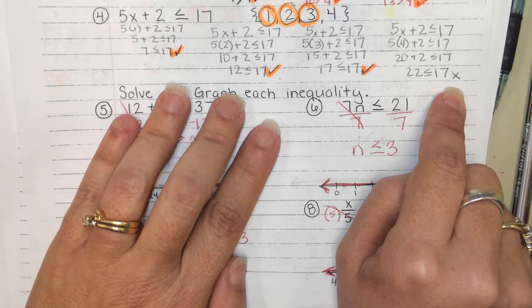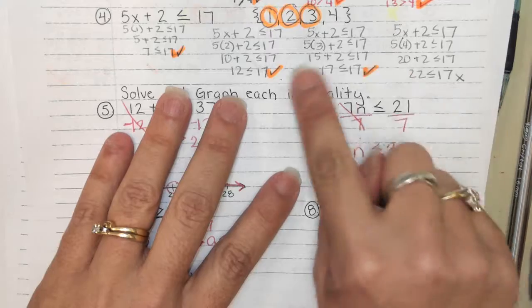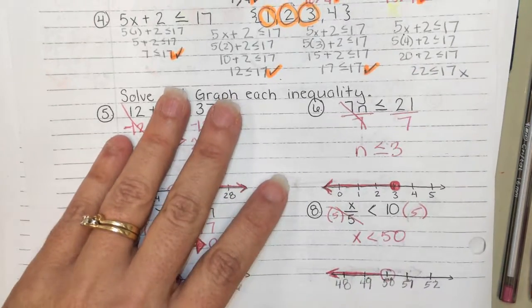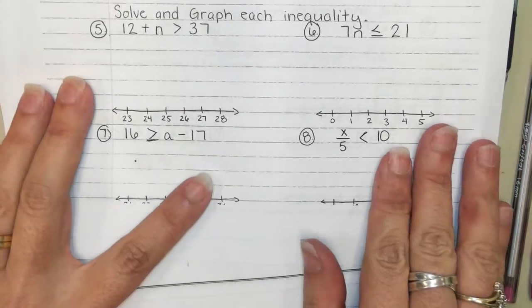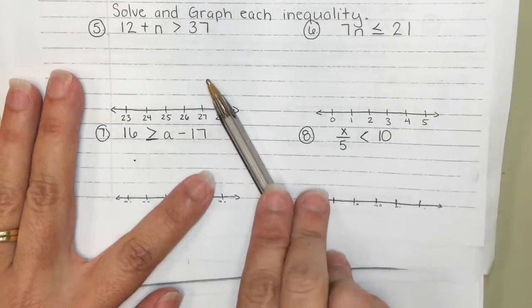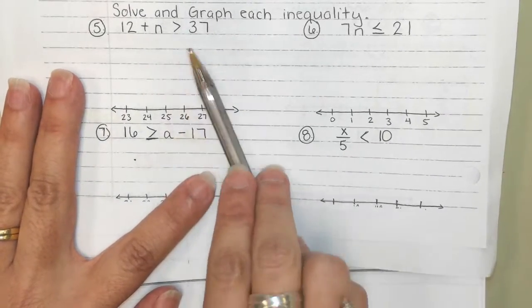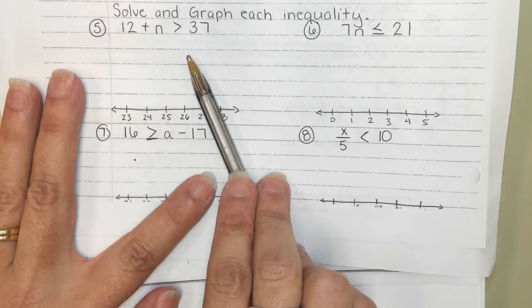Is everybody good on that one? Okay. Now, I just thought I'd go kind of fast on that one, but at least it shows you the work. Now, let's look at 5. Here we go. Please refresh your brain on this right now, because we're going to do this on the review sheet in just a minute.